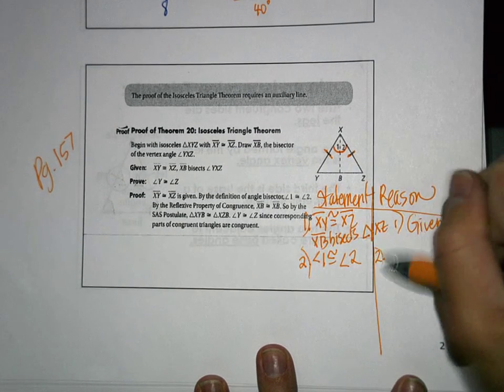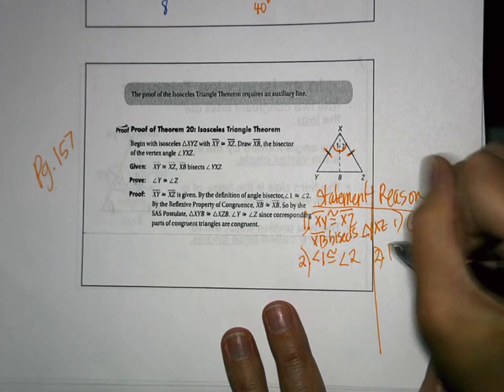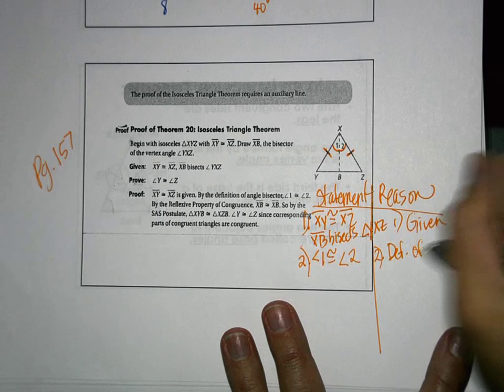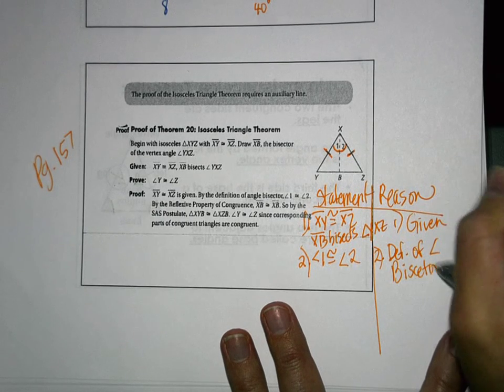We knew that based on what information? Good, definition of bisector. It's actually angle bisector. If you just put definition of bisector, though, that works. I'll accept it.